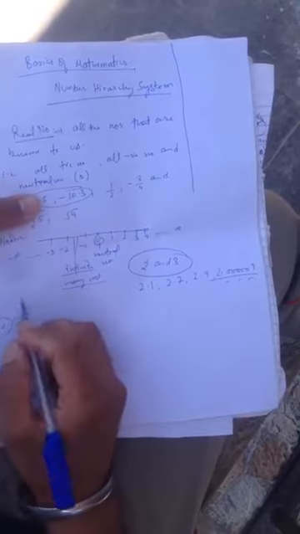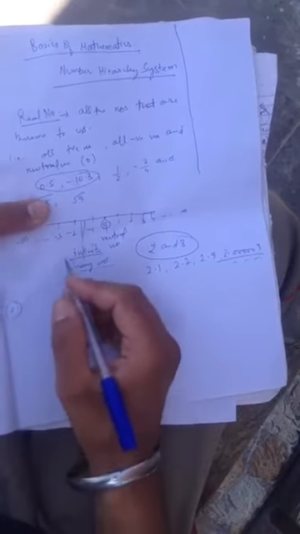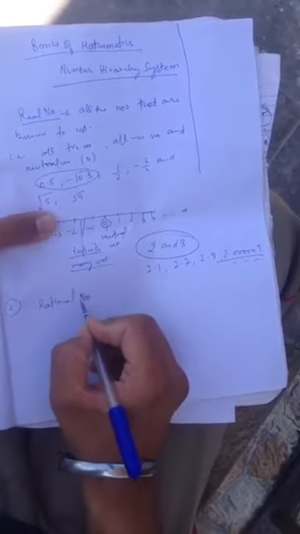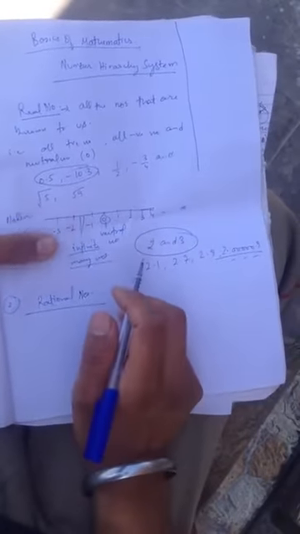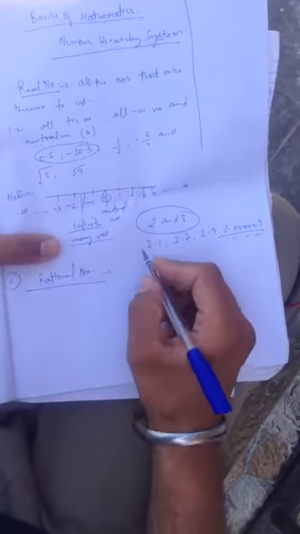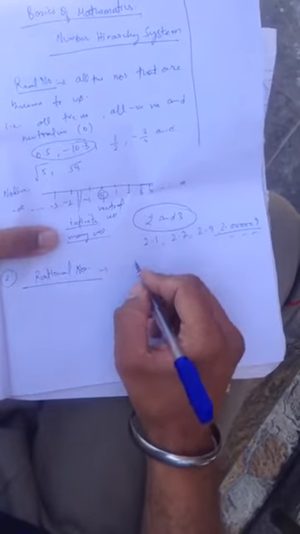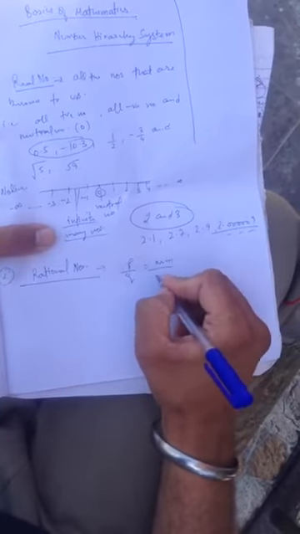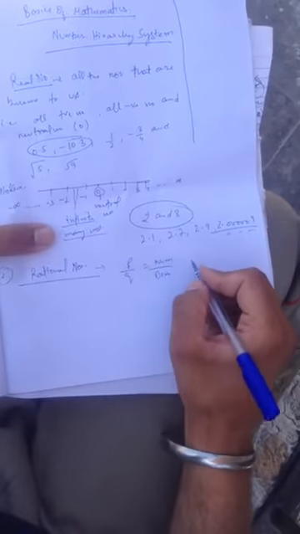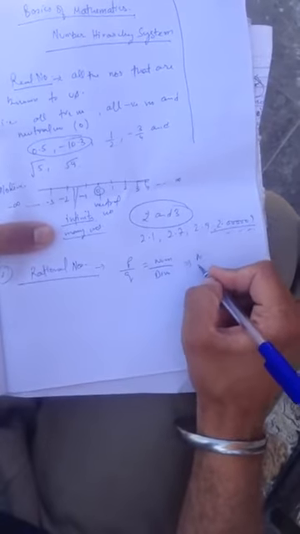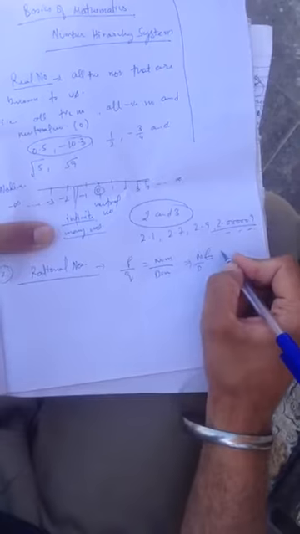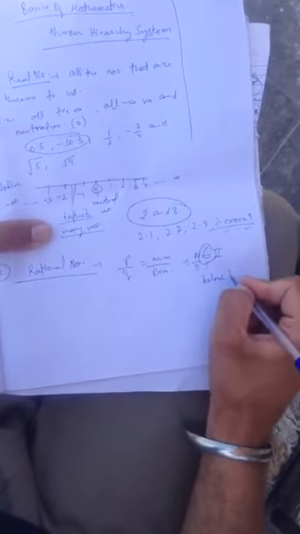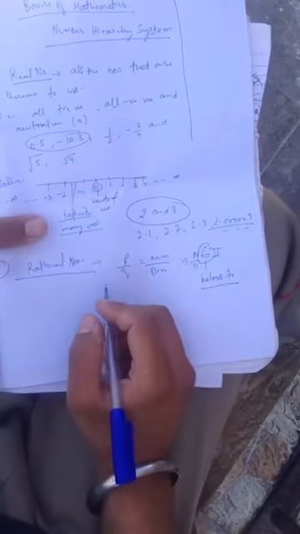Now, the second concept is of rational numbers. This comes under your real number category. In case of rational numbers, we have all the numbers which can be represented in fraction form, that is numerator upon denominator, where both numerator and denominator belong to integers. This sign is of belongs to, and I stands for integers.